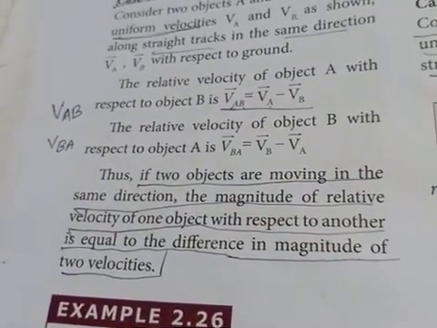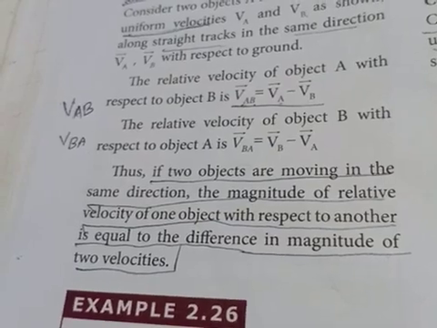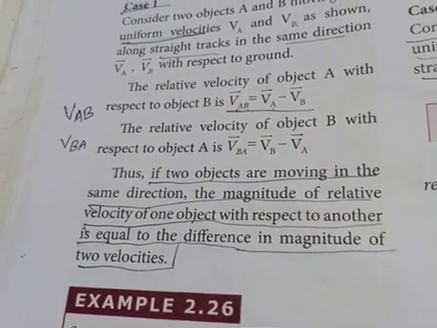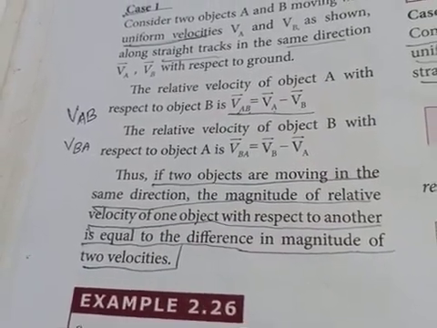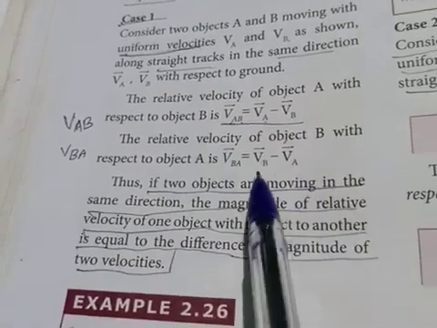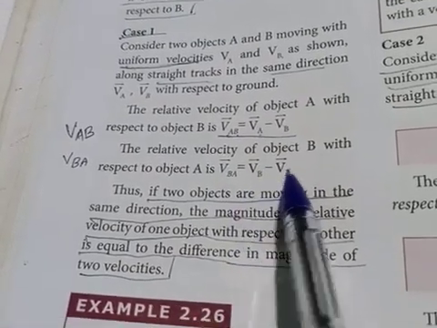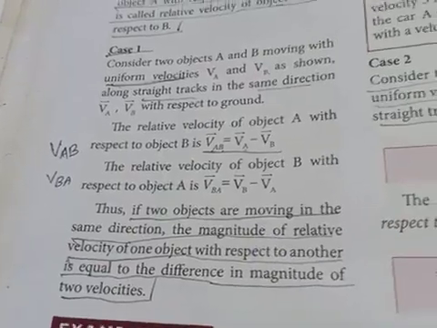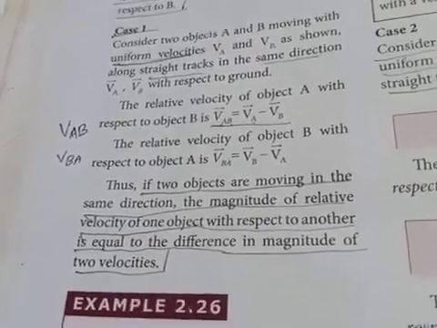So after this you can write this point: if two objects are moving in the same direction, the magnitude of relative velocity of one object with respect to another object is equal to the difference. You see the minus, no? So the difference in magnitude of the two velocities.